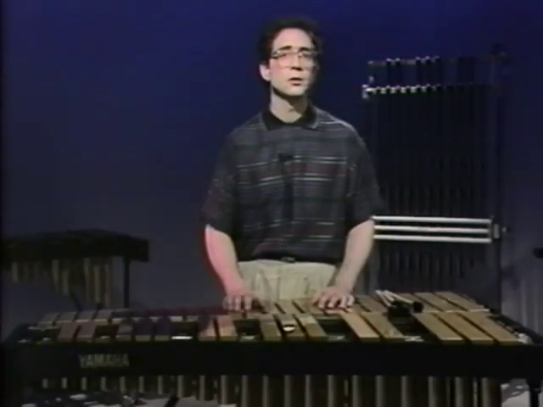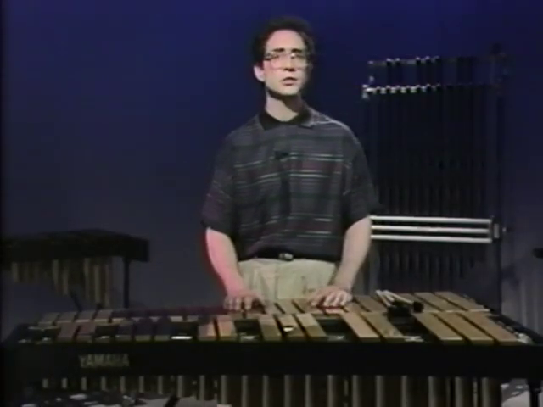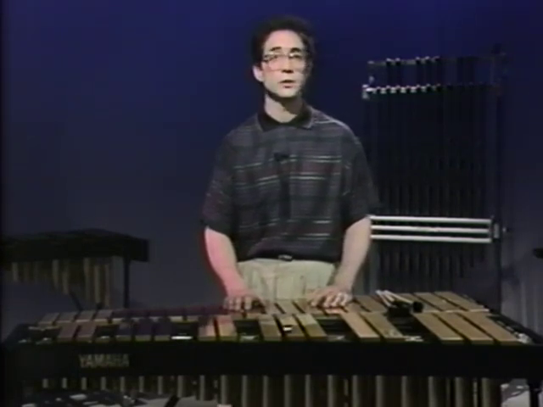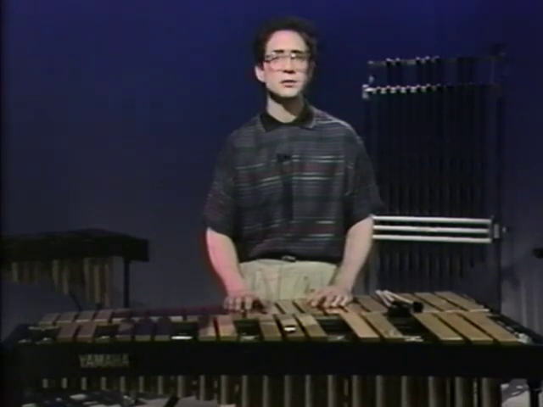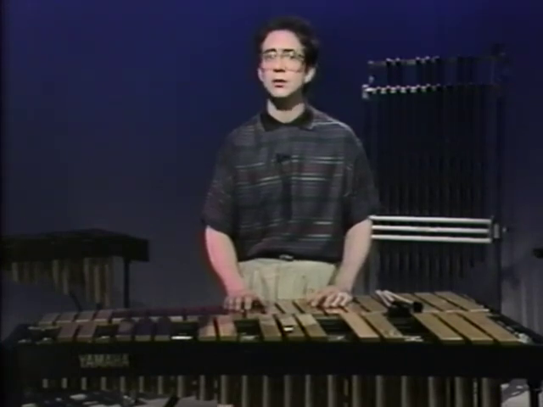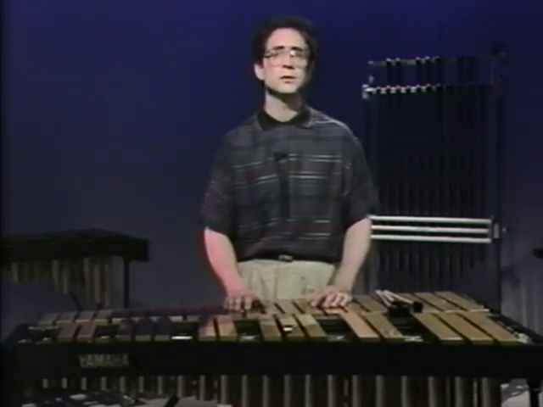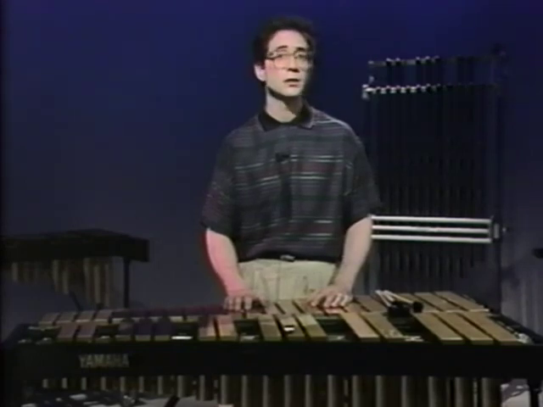The Aeolian or natural minor scale is traditionally the first minor scale we learn when studying music. It differs from the Dorian scale in that the 6th scale degree is lowered in the Aeolian mode. This one-note difference gives this scale its unique quality.